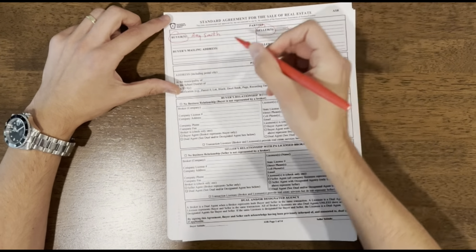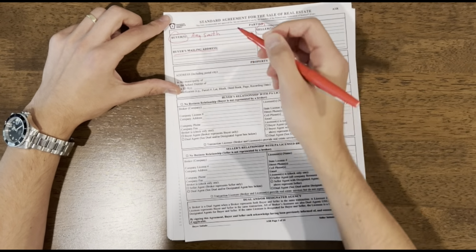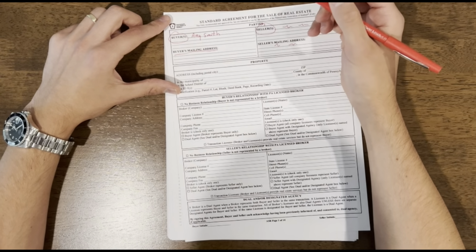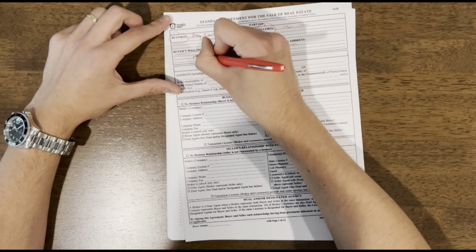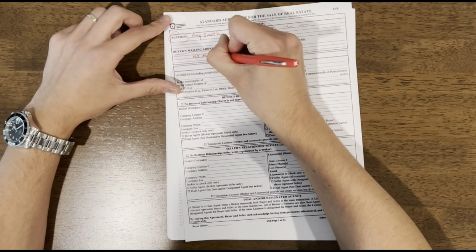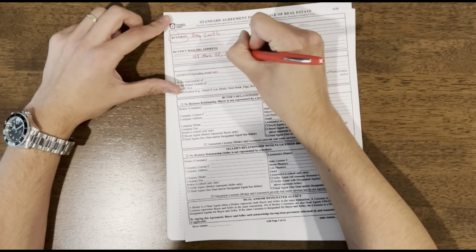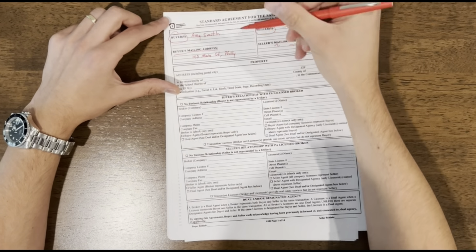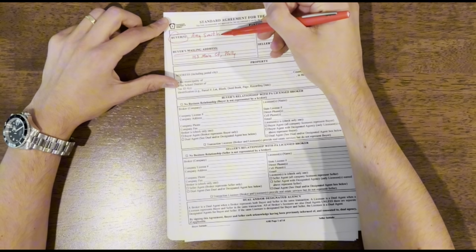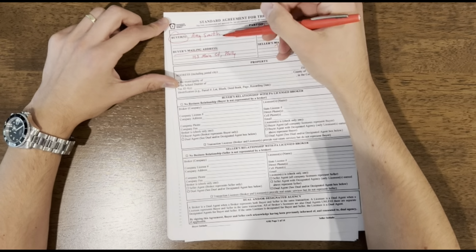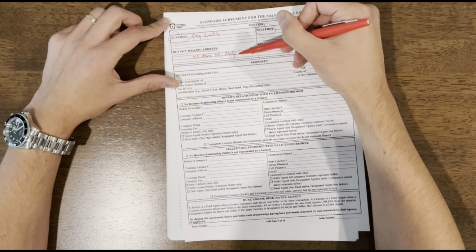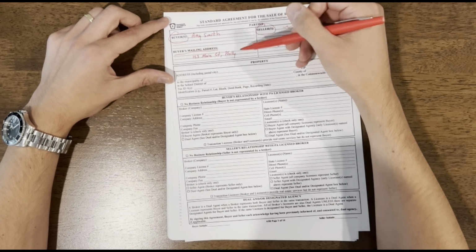and then also the seller's mailing address. Right here, this is your buyer's current address, not the address of the property that they want to buy. So let's say they live at 123 Main Street in Philadelphia. So again, this is your buyer's information, your buyer's name or the LLC they're purchasing under and their current home address, not the address of the property that they're looking to purchase.